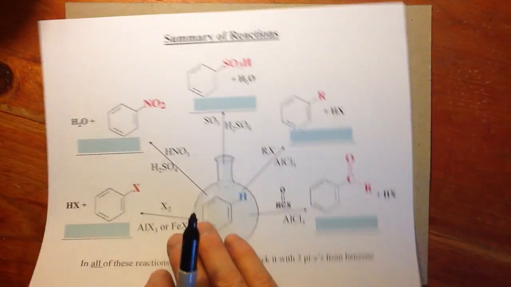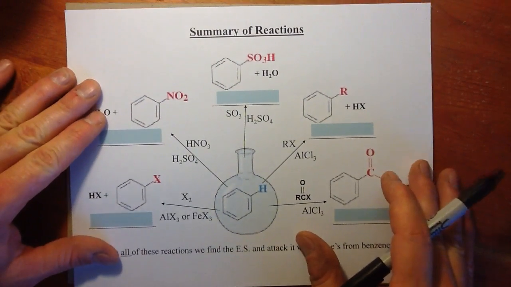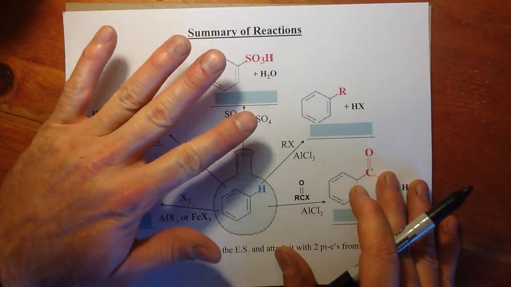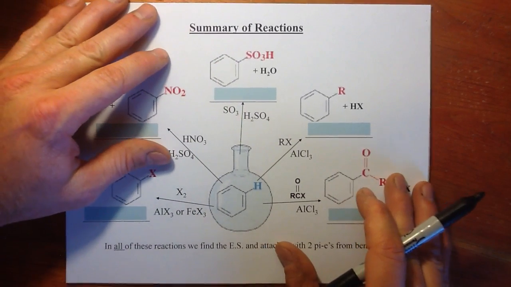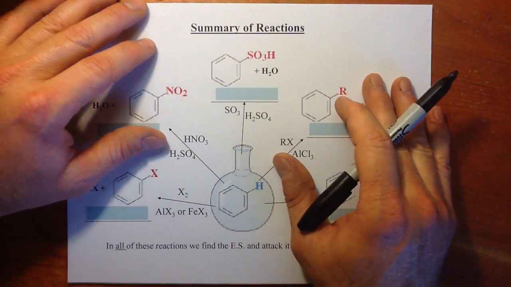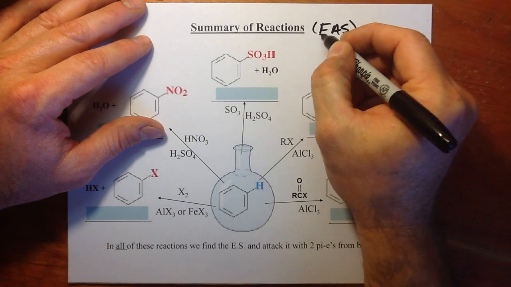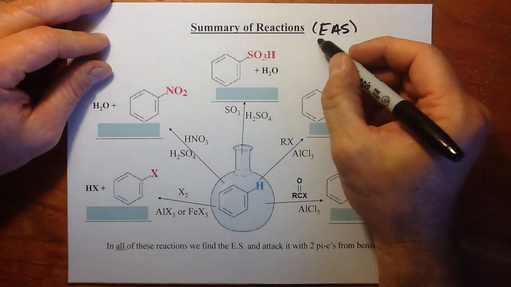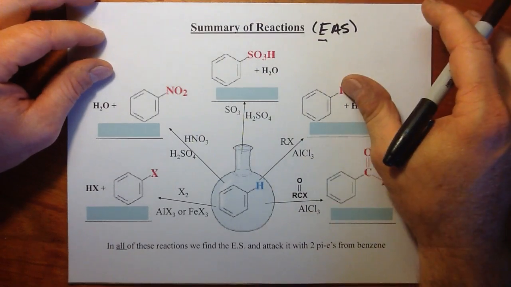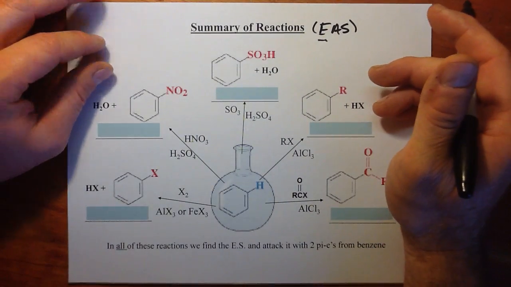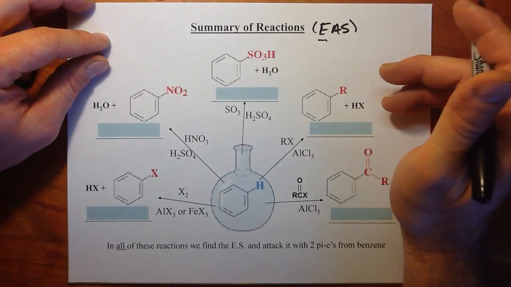Alright. Let's go ahead and just summarize the 5 different types of electrophiles we'll see in EAS reactions. EAS, again, electrophilic aromatic substitution. So let's identify what the electrophiles are going to be in the 5 reactions that we'll consider.